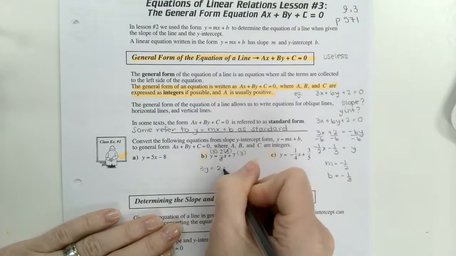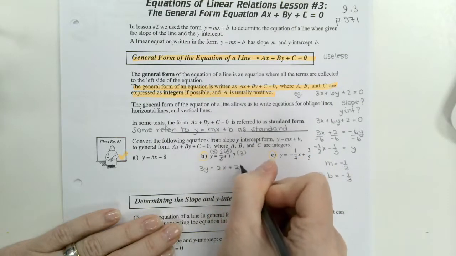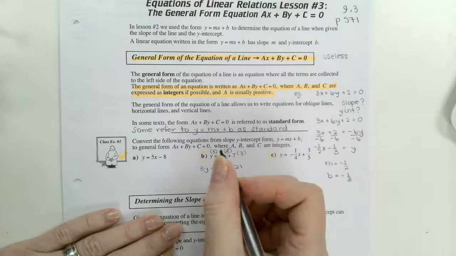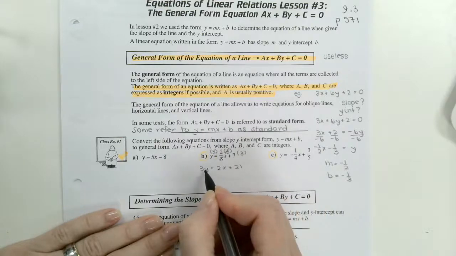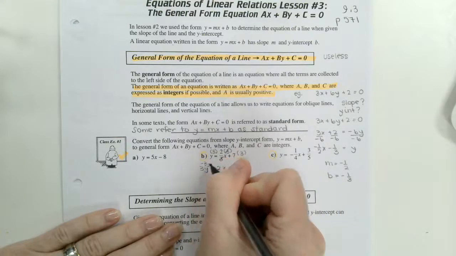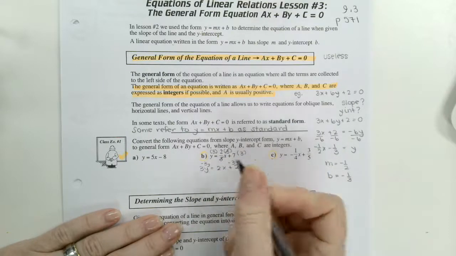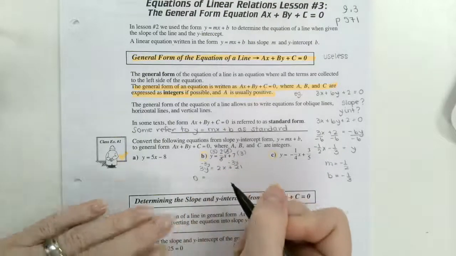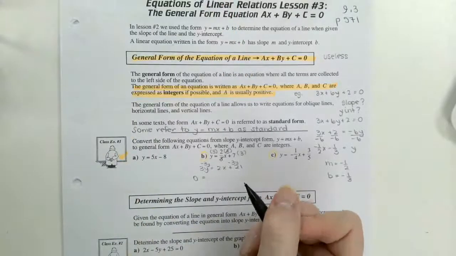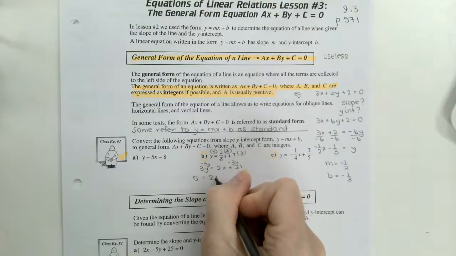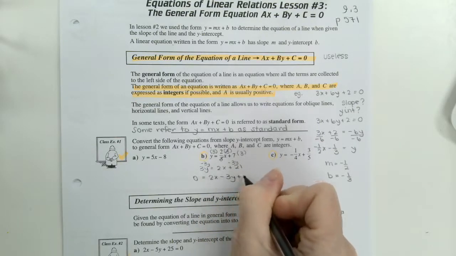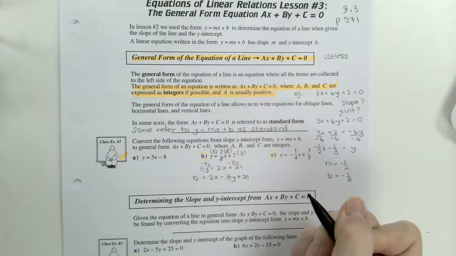2x plus 21. And now I can rearrange so that I have a 0 equals, or an equals 0. So I'm going to take away 3y, take away 3y. And now I've got 0 equals, and we'll write it in the same form that they did here. So the x part first, 2x, then the y part, minus 3y, and the constant plus 21 at the end.